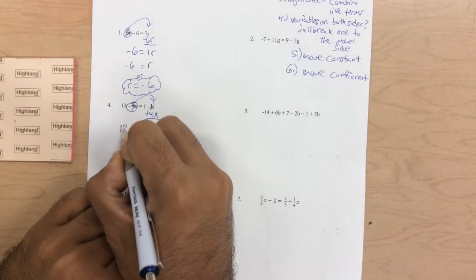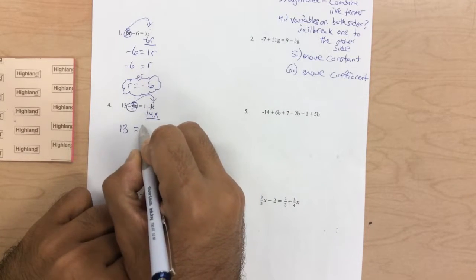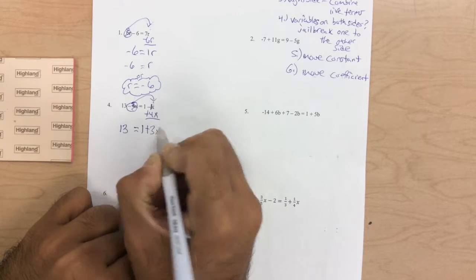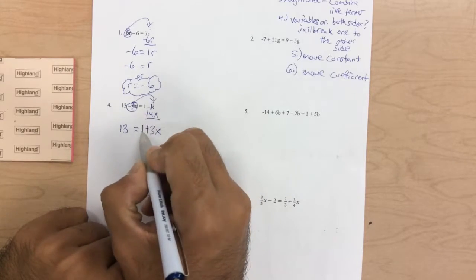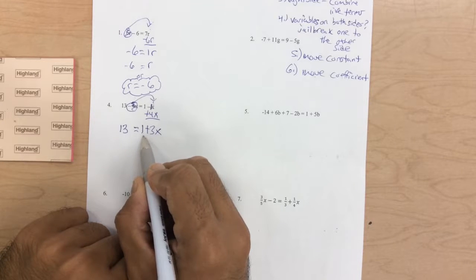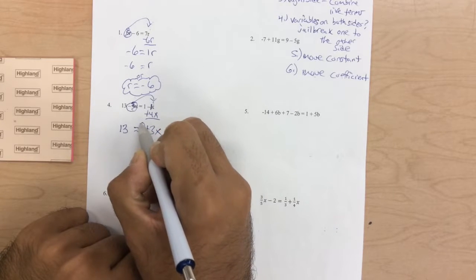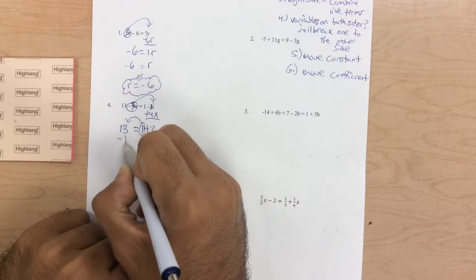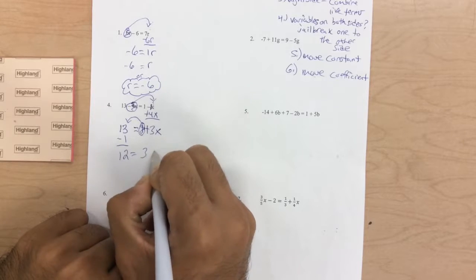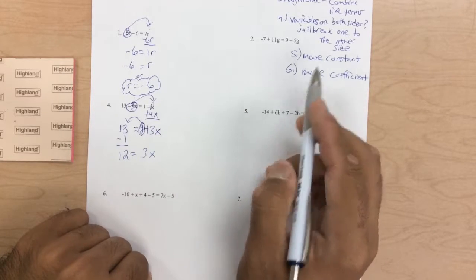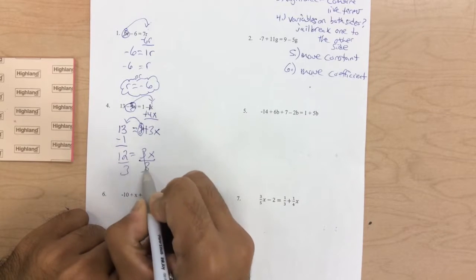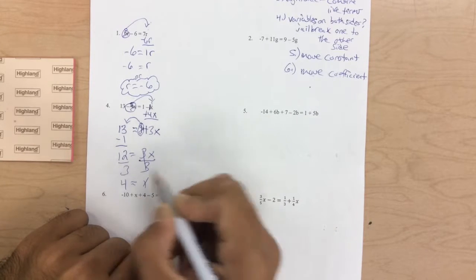So we're left with 13 equals 1. Now negative 1x plus 4x is positive 3x. Now you need to, next step, move the constant. The constant is the number without the letter. So this 1 will be moved to the other side and it becomes a minus 1. So you're left with 12 equals 3x. Then the last step is move the coefficient. So the opposite of multiplying by 3, divide by 3. So x equals 4.